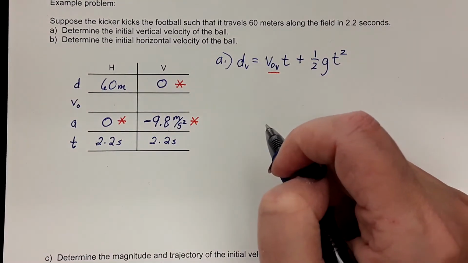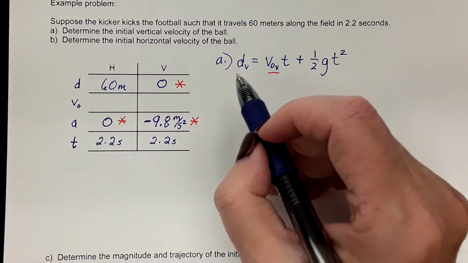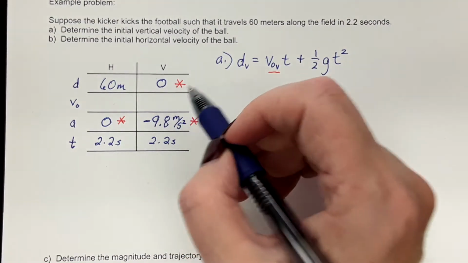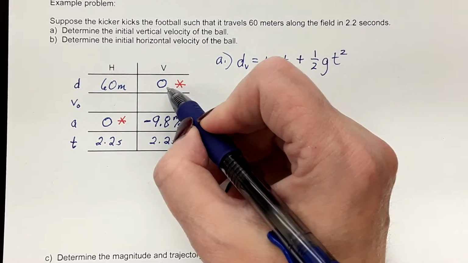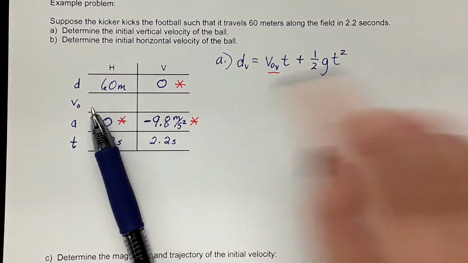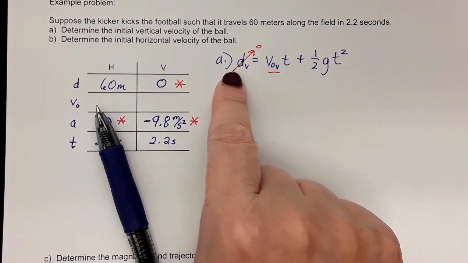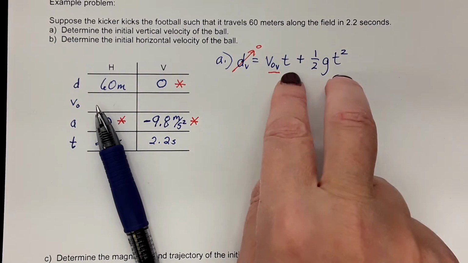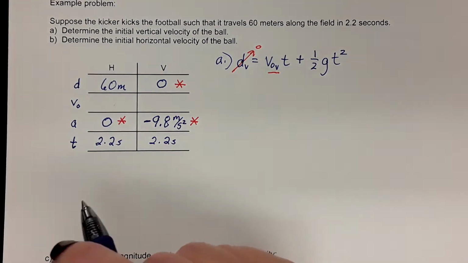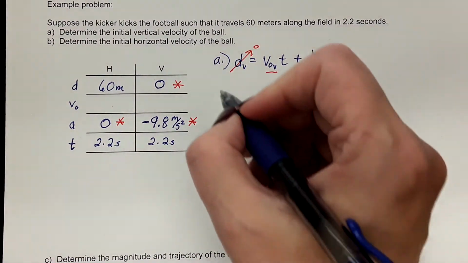So, let's do some algebra. First off, we do have a 0, so let's use that to help us shorten our algebra. If the vertical displacement is 0, that drops out. So if we have 0 over here, we can take one of these 2 terms and subtract it over. All right, I'm going to do this one.